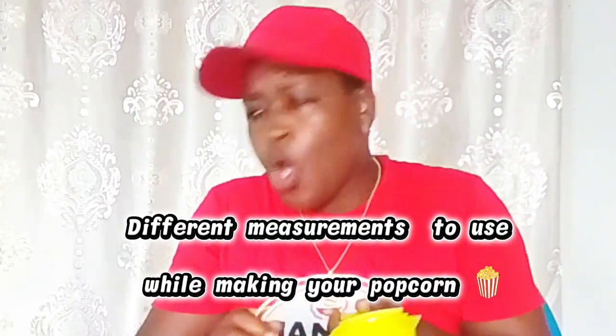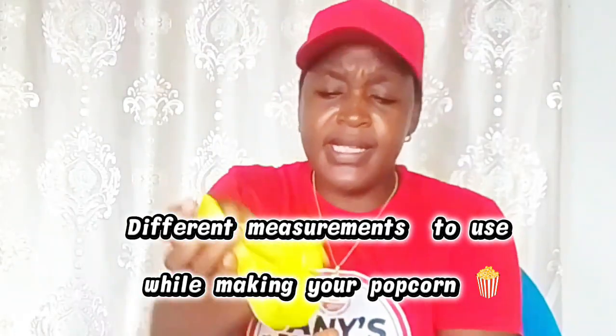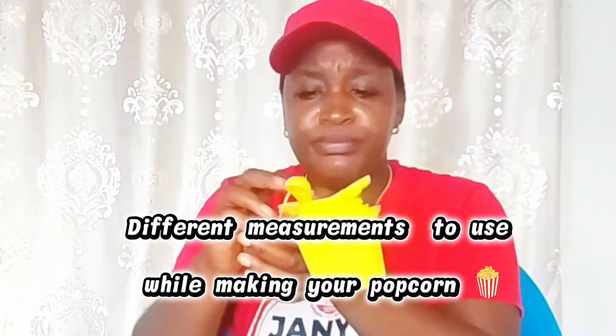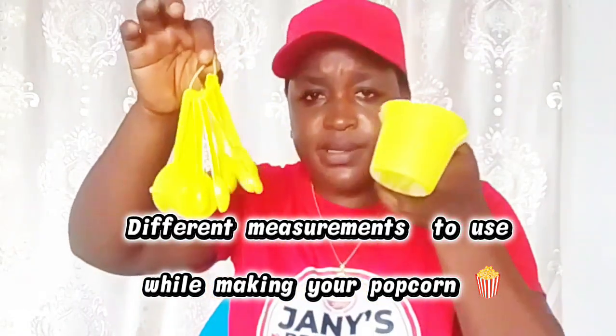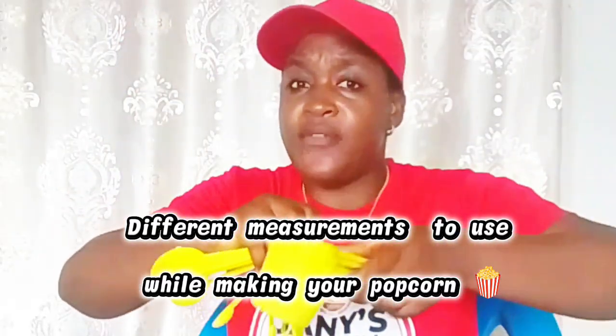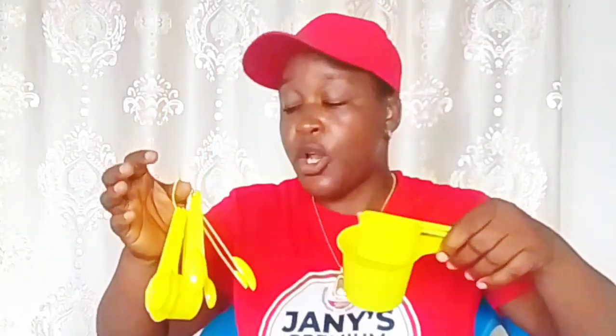You can throw in your questions in the comment section about popcorn, how to start popcorn business, and I will explain to you. So coming to this is measuring cup and measuring spoons. I don't know if you have seen it before. Yes, even people that are making cake, this is what they normally use. So in popcorn, it is also applicable. You can apply this method, this measuring cups.